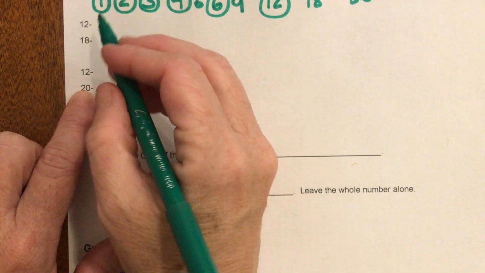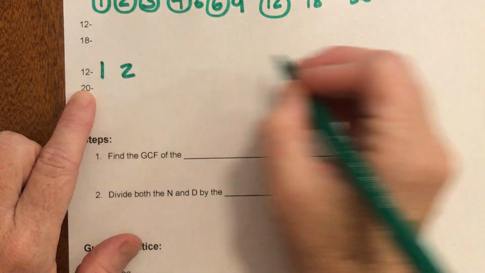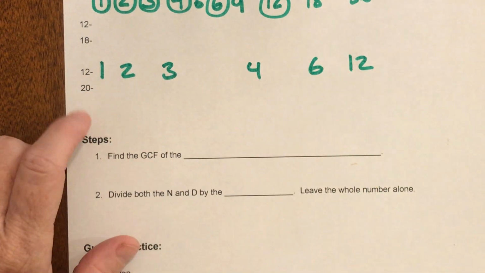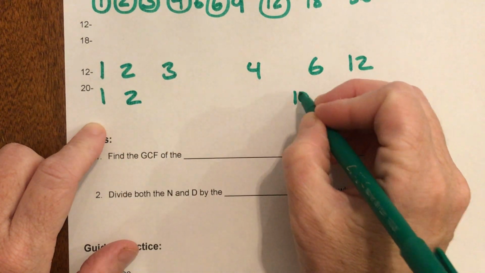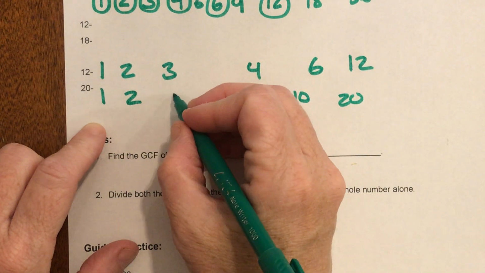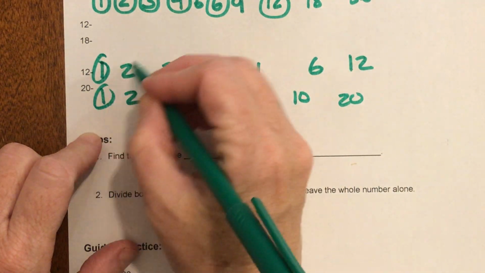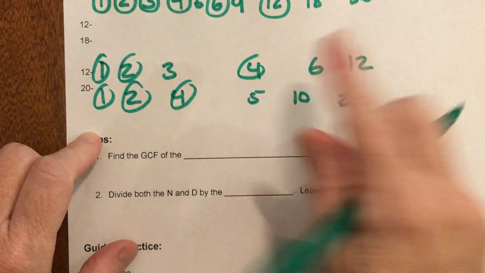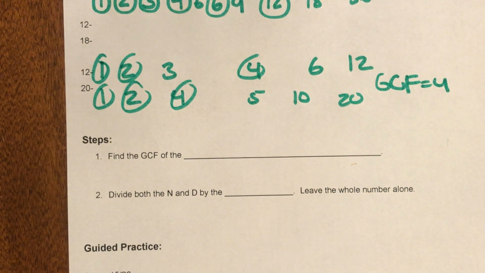Okay, so we already did, we didn't do 12 actually. So 1 times 12, 2 times 6, 3 times 4, and then I have a repeat. 1 times 20, 2 times 10, 3 doesn't work. 4 times 5, and then I have a repeat. So what do they have? They have 1, 2, and 4 in common, but my GCF is 4. Okay, so that was hopefully a quick reminder.